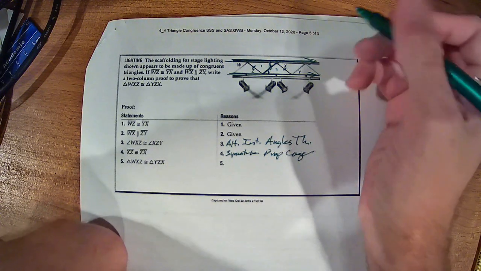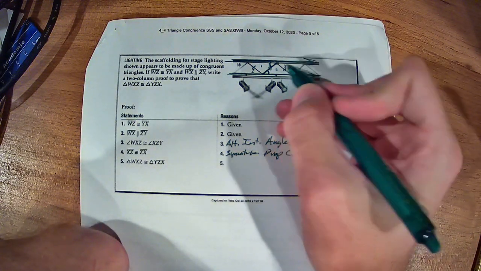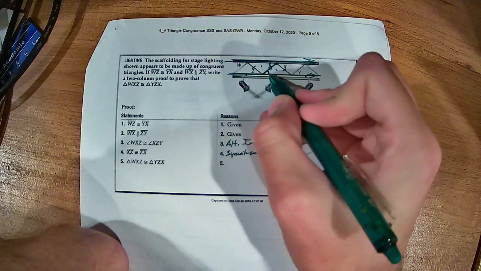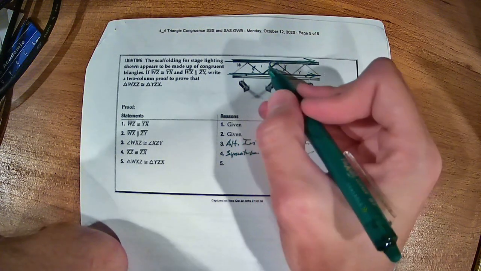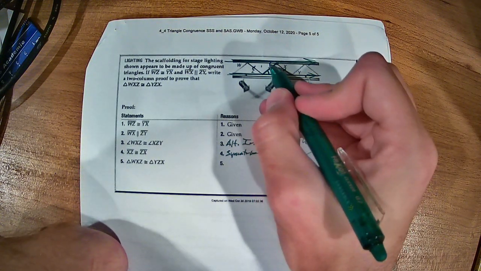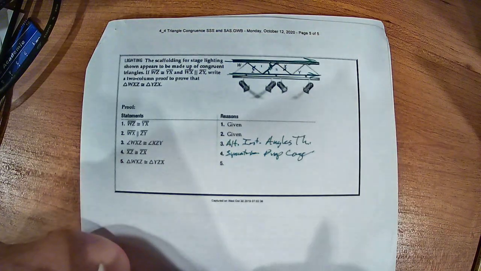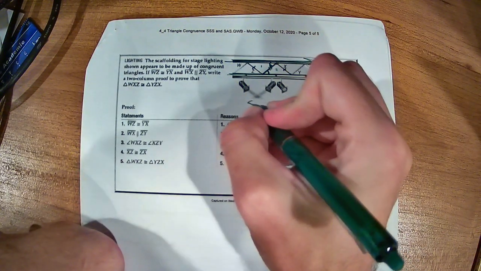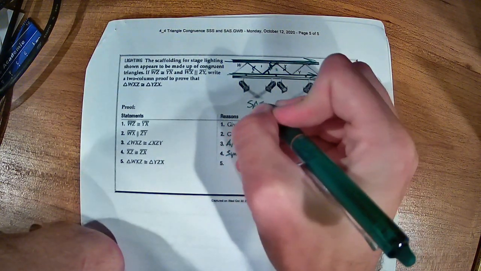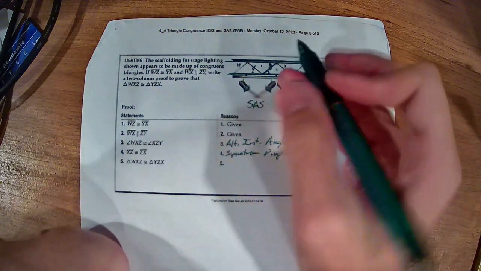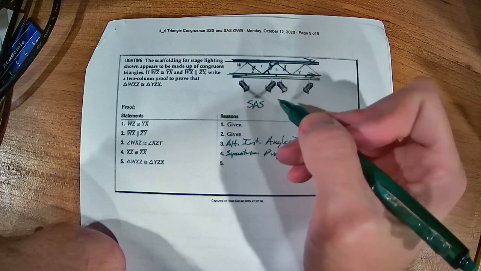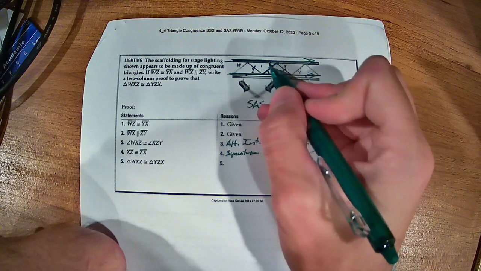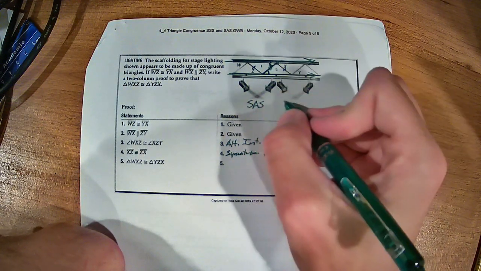So let's look at our two triangles here. I've got a side, but then the angle's over here. That's odd. We've got a side, and then the angle's over here. Huh. We said that we're looking for side, angle, side. What we've got here is side, angle, side, angle.